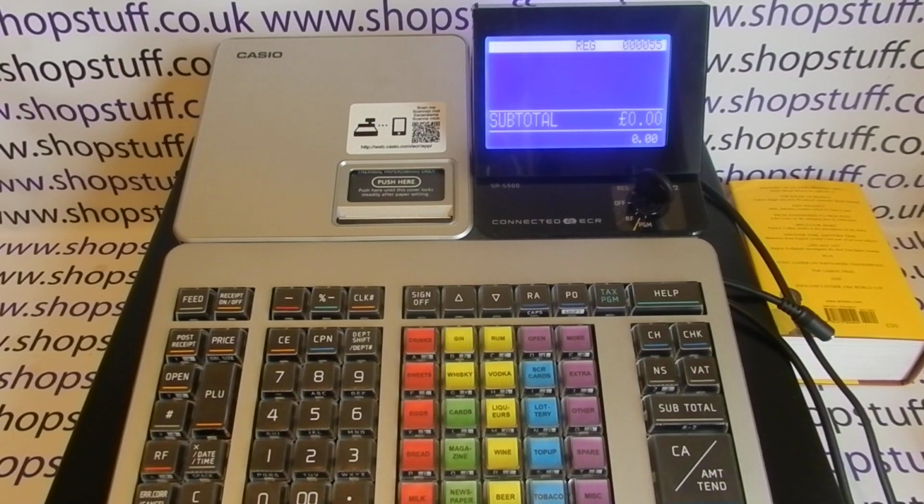In this video from Shop Stuff, we're taking a closer look at the stock control functionality on the SRS range of Casio cash registers. So the machine has, in addition to all the standard features, a basic stock control function. You can add stock, deduct stock, overwrite stock, and then also run a stock report.